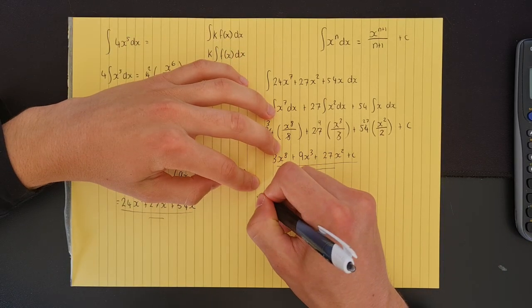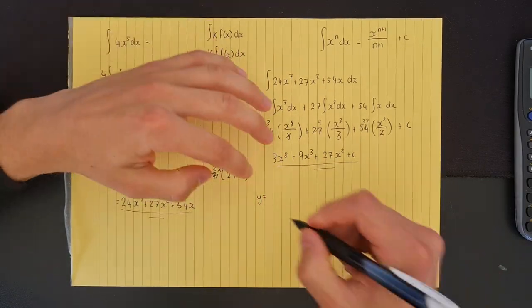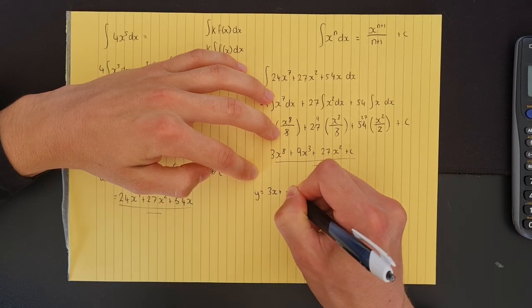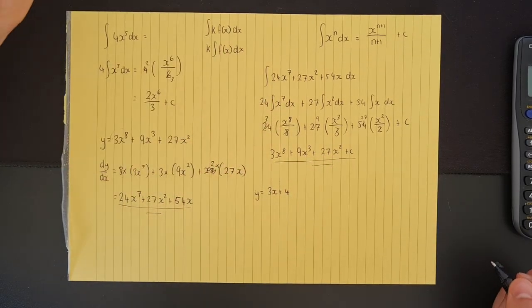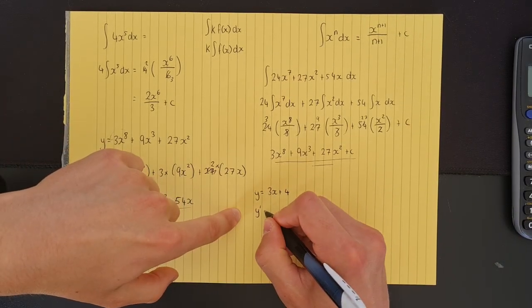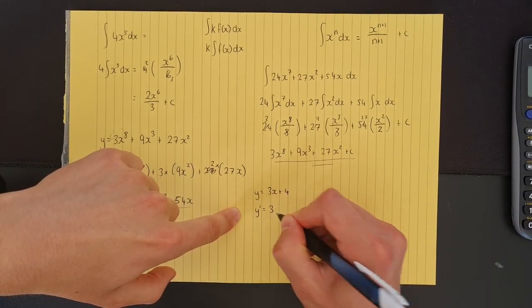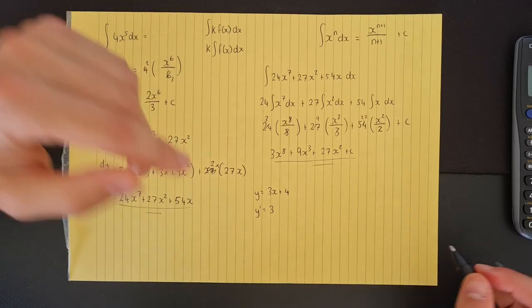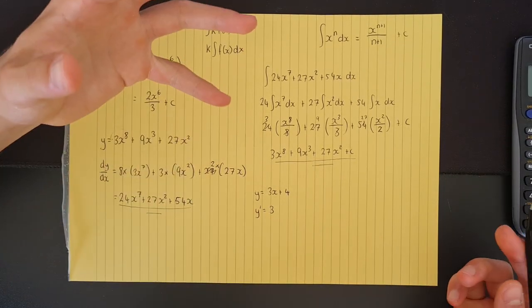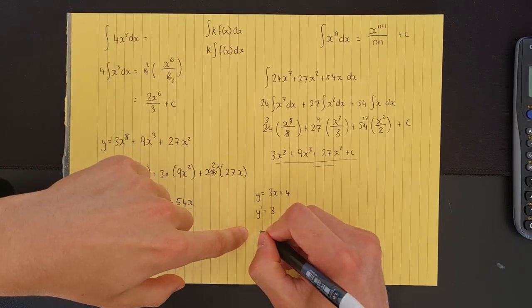Let's say we have y is equal to 3x plus 4, okay? And we go ahead and find the first derivative. That's simply going to be 3. Now, if we want to integrate this value here, we do just that.